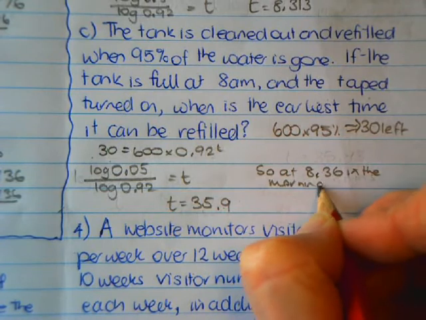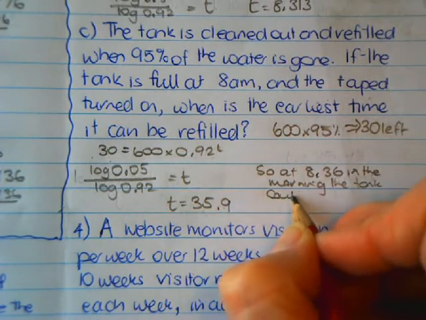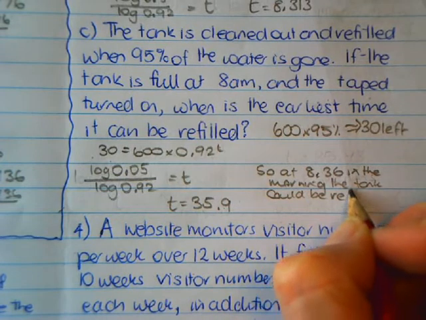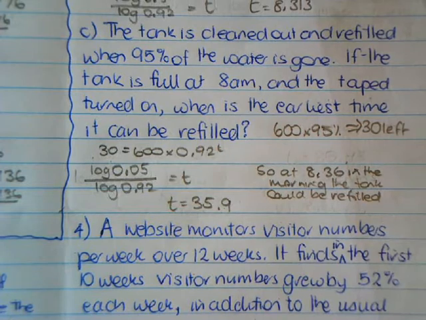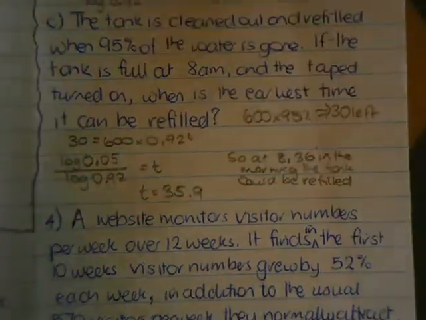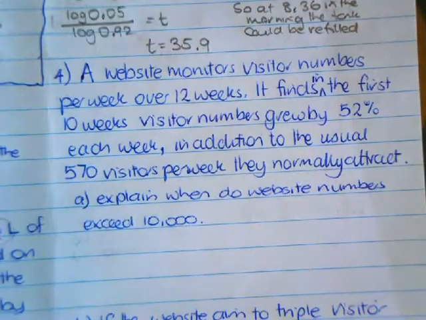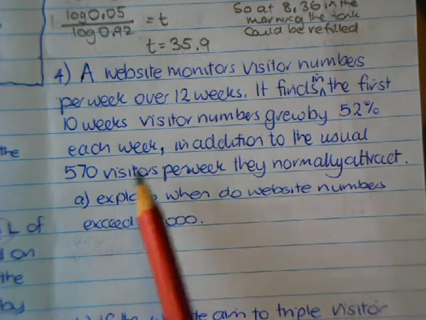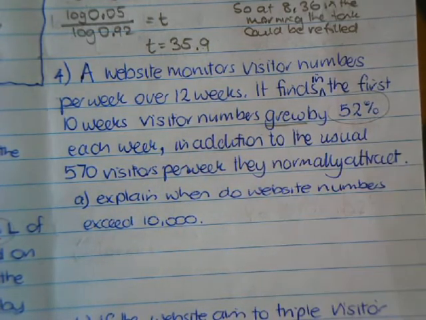35.9 minutes has gone by, which is approximately 36 minutes. So at 8:36 in the morning, the tank could be refilled. Okay, AM. 8:36 a.m. or 8:36 in the morning.